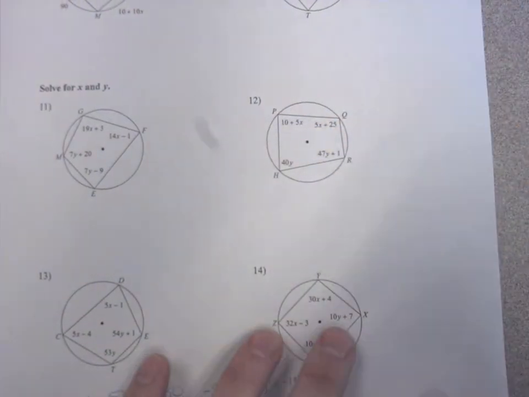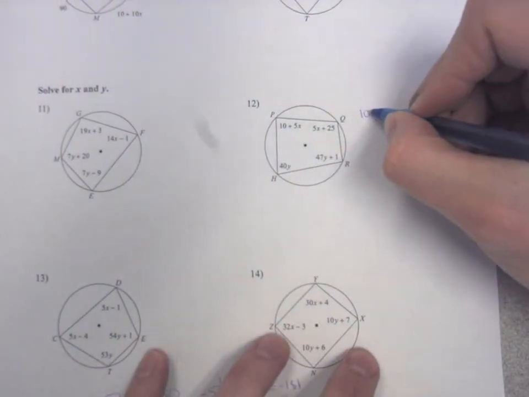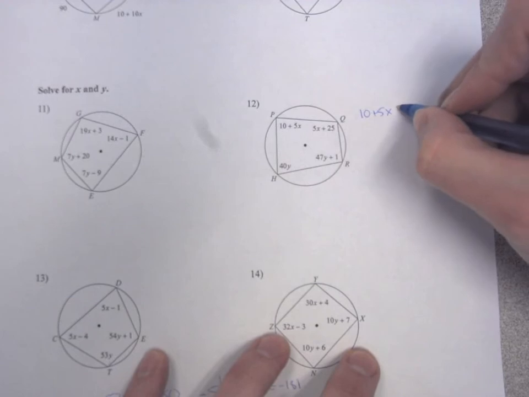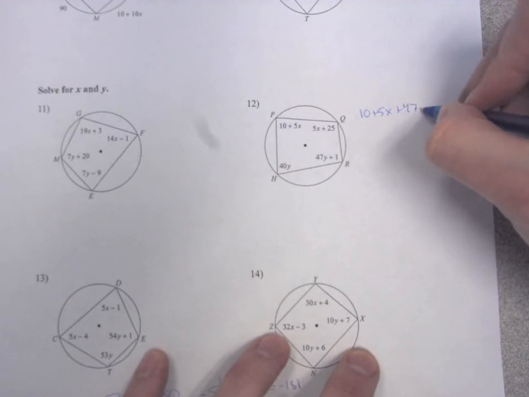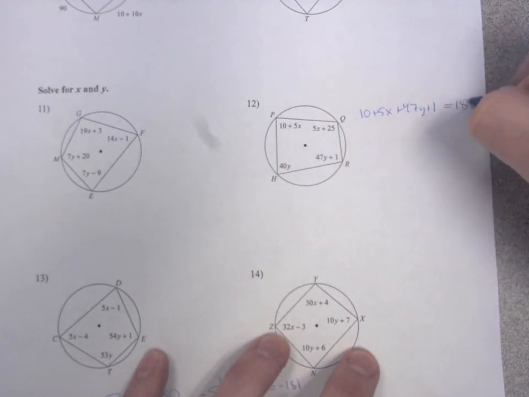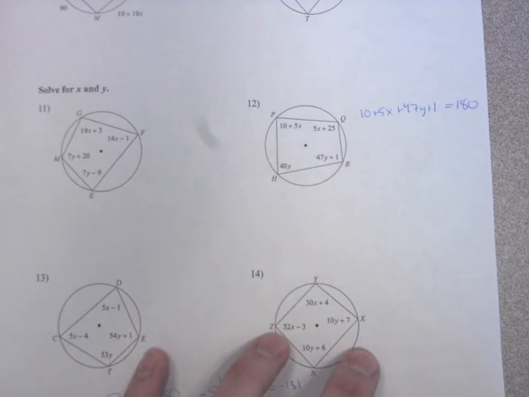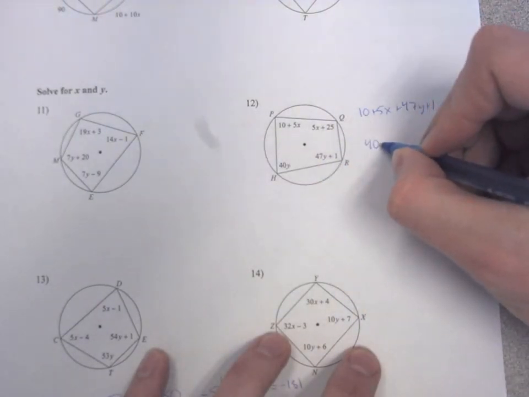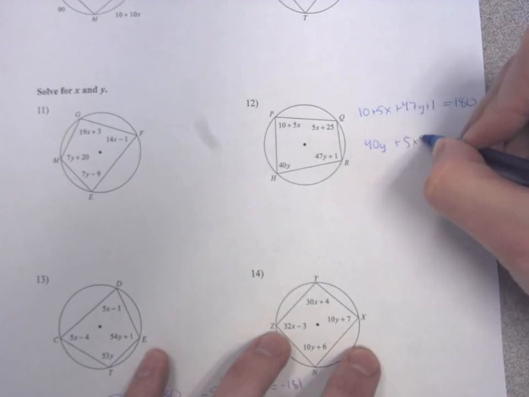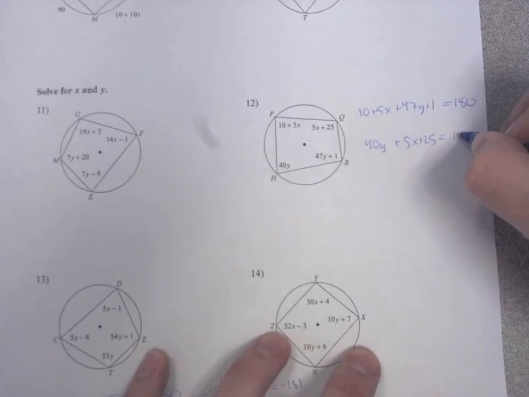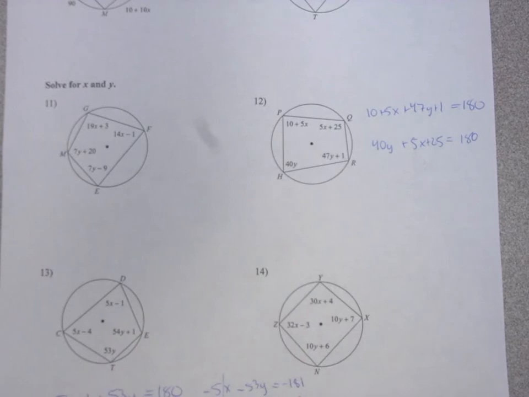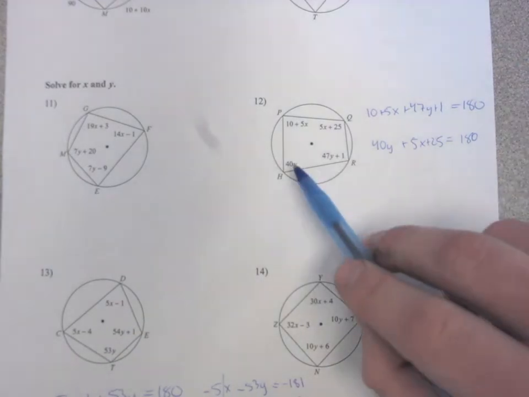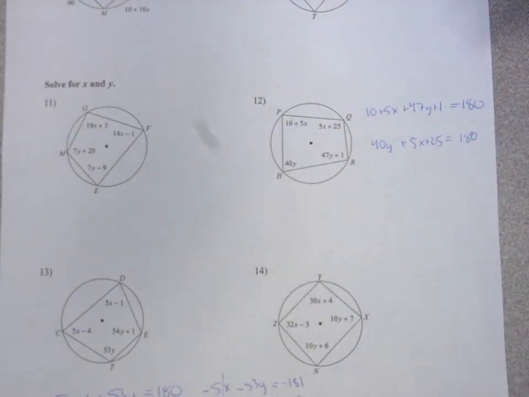Okay, so let's look at number 12. We're going to take the opposite angles and add them together, and we know that has to equal 180. We're going to take these opposite angles, 40y plus 5x plus 25, and set those equal to 180. So add this and this, and we get 180. Now again, there's multiple ways to solve this.